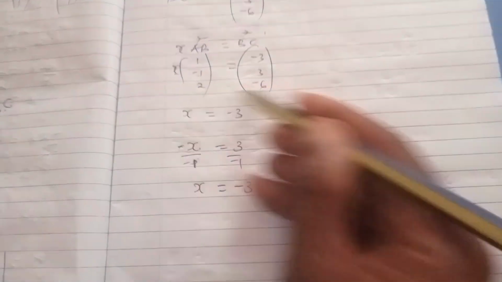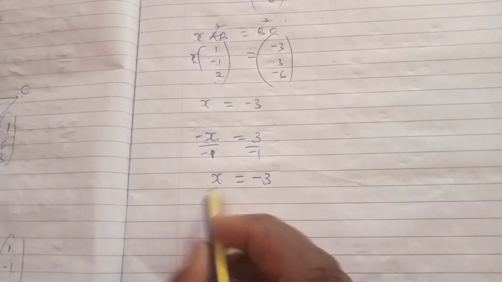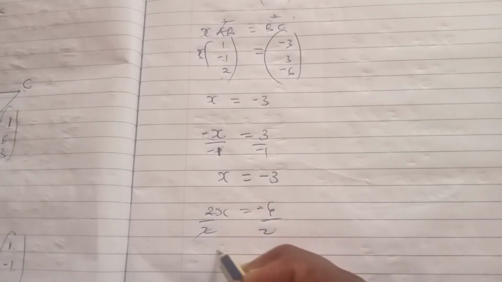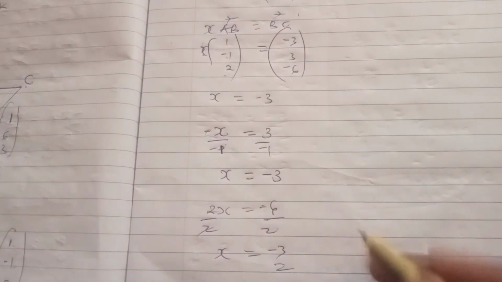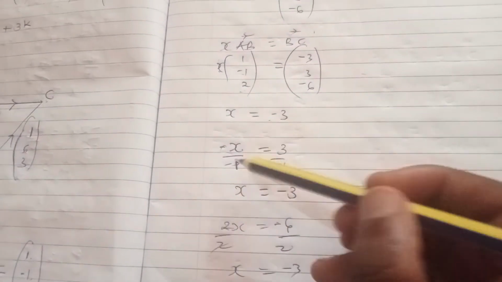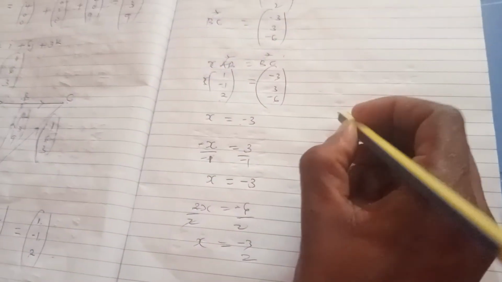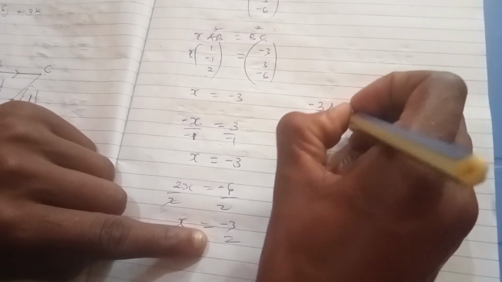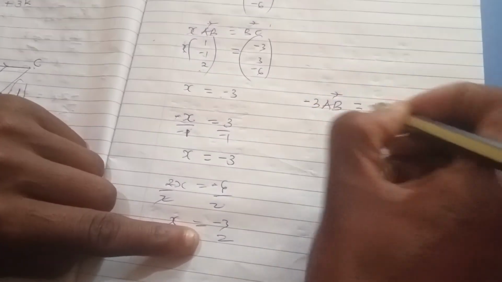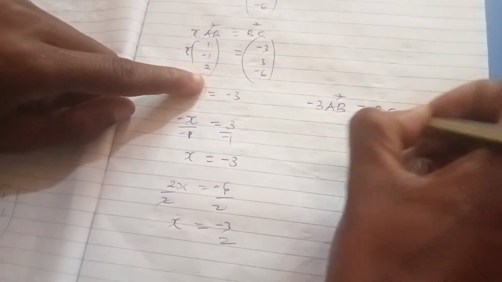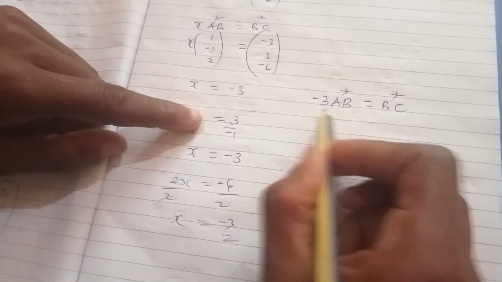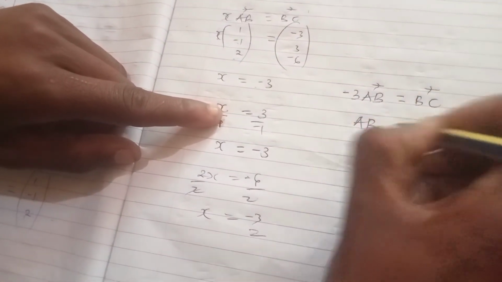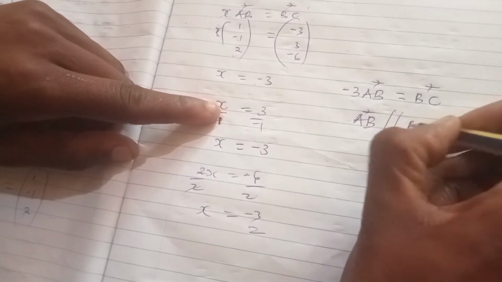To test with the third equation, 2x is equal to negative 6; you divide by 2, so still x is negative 3. All of them give the value of x, which is negative 3. So negative 3 AB is equal to BC. This means that these two vectors are parallel, so vector AB is parallel to vector BC.